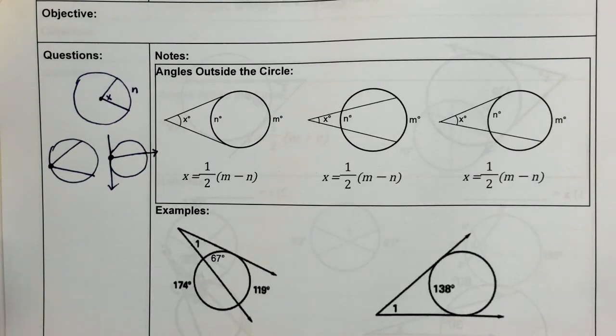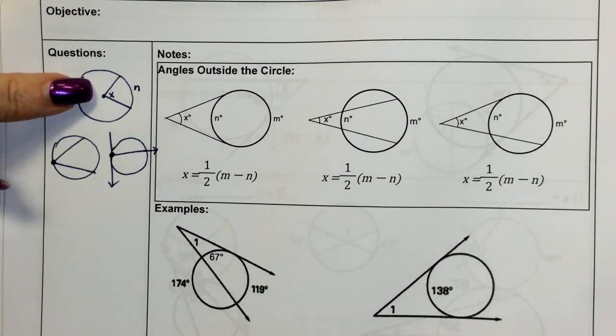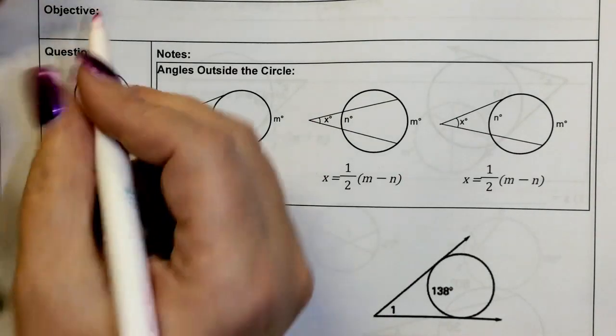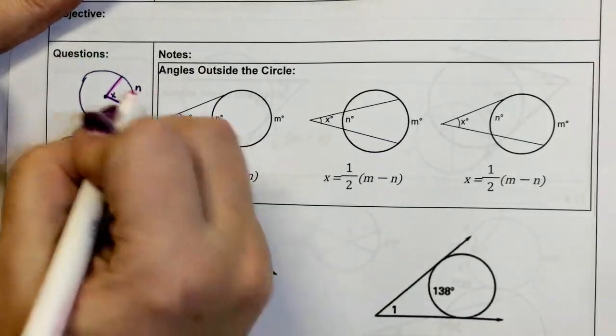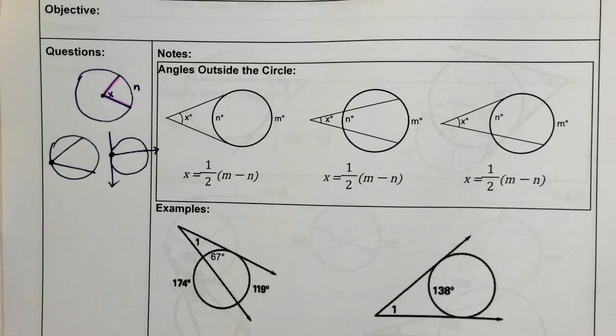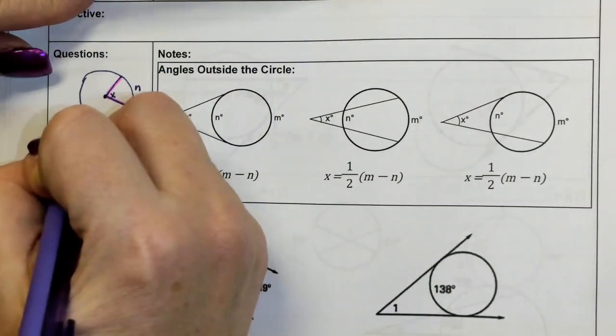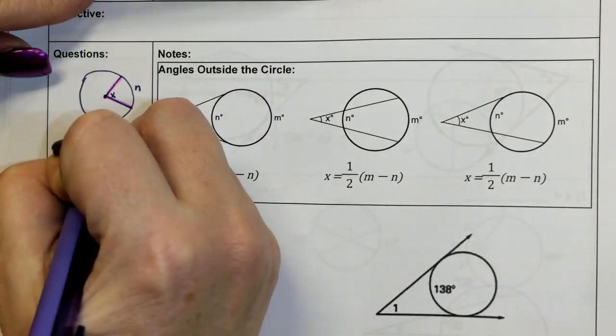All right, as we continue to talk about our angles and arcs, we want to remember what we've already done. Remember we talked about when the angle has its vertex. Here's the angle, and then here is your intercepted arc. When your vertex is in the center of the circle, your angle is equal to your arc. And so in this case, x is equal to n.